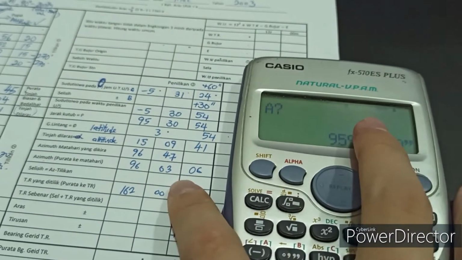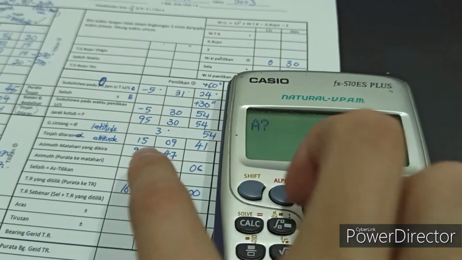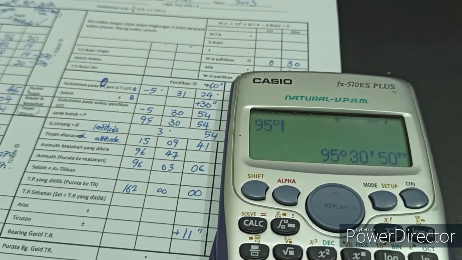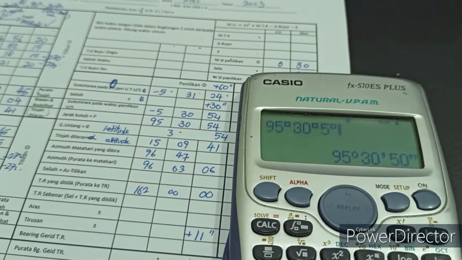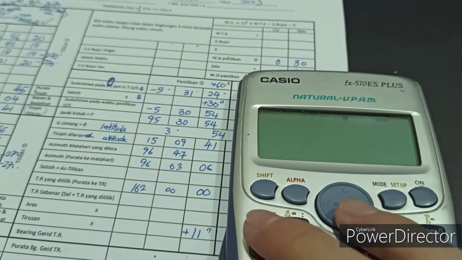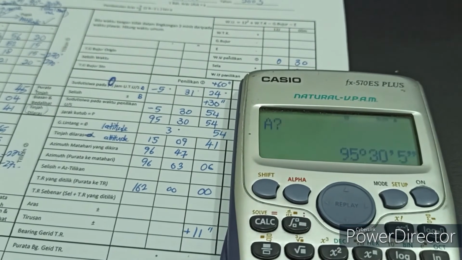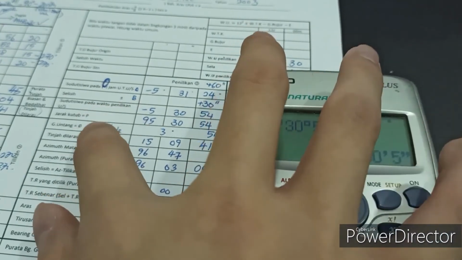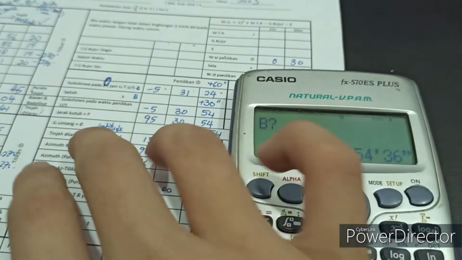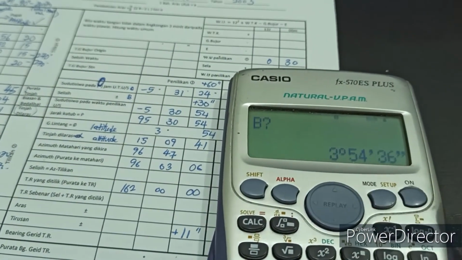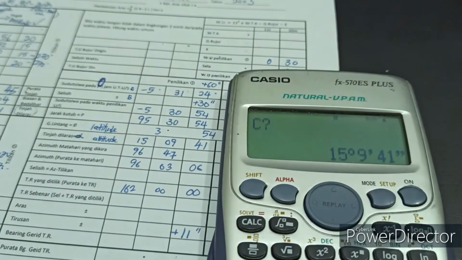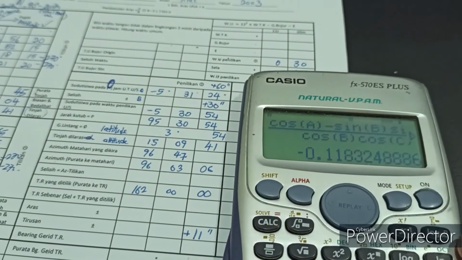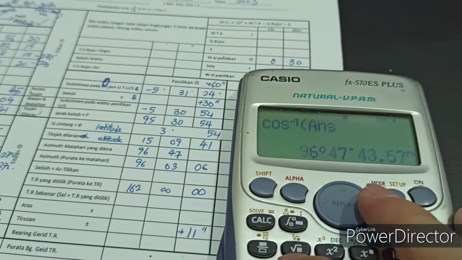Okay, sorry, there is a mistake just now. Just now it is 95, 30, 54. So I had a typo just now. This is 54, 95, 30, 54 for the Jalan Kutub. For the Gaisan Lintang, 95436. For the altitude, 150941. Okay, after we get the answer, we have to inverse cos in order to get a value.